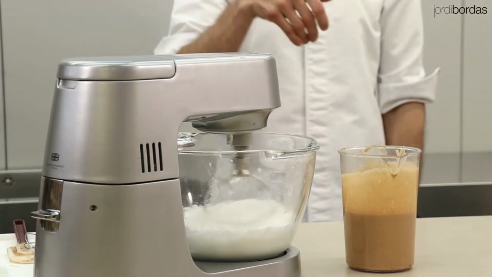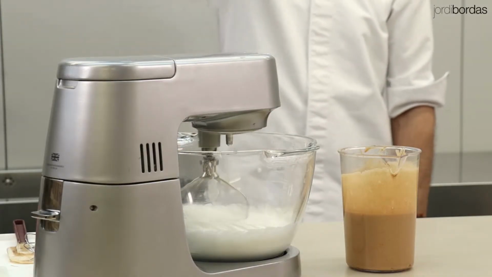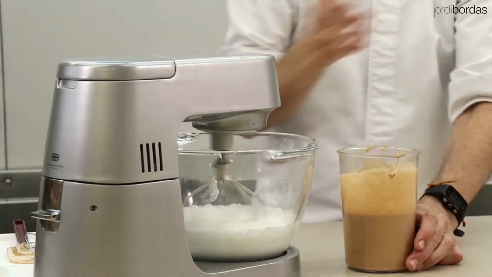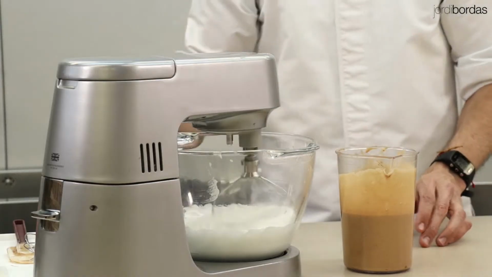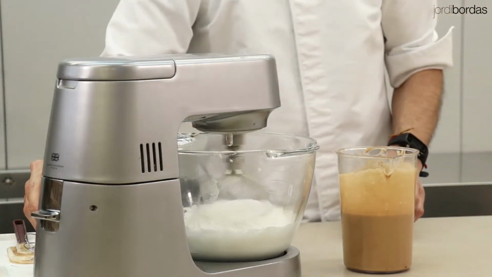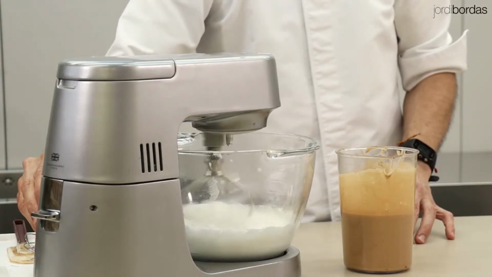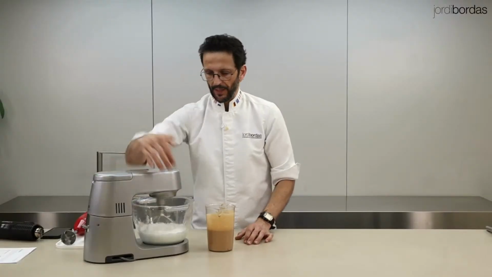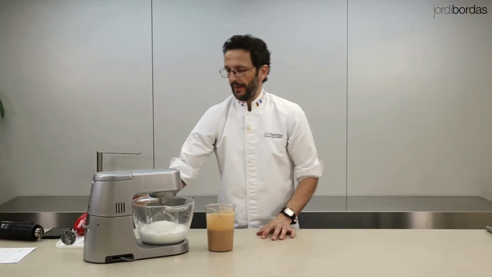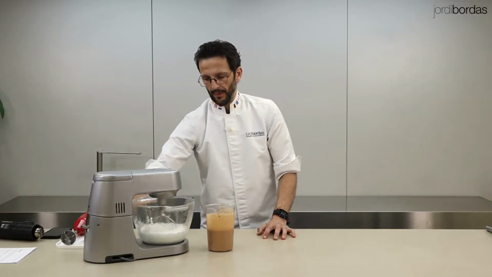We just stop now. Now it's working. Just stop the sound because we were moving things and the machine is making a lot of noise. I'm going just, because as you can see, the meringue is already almost ready.